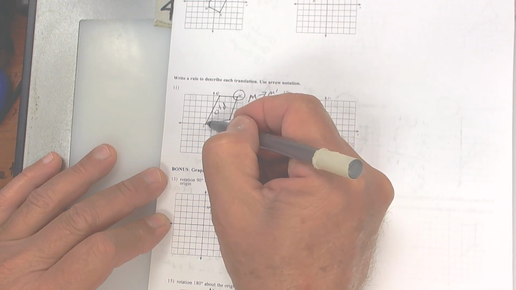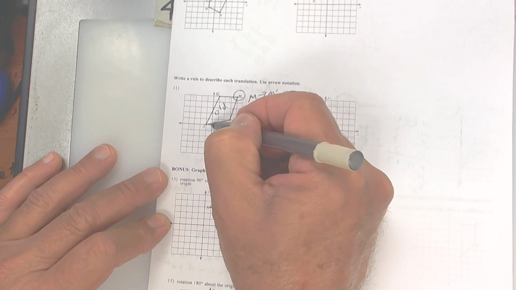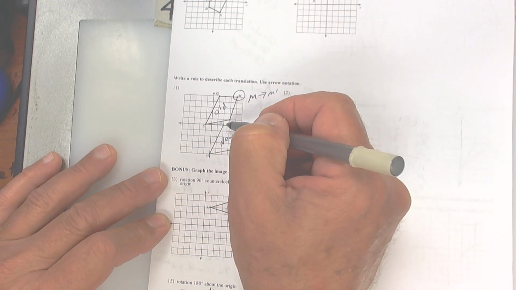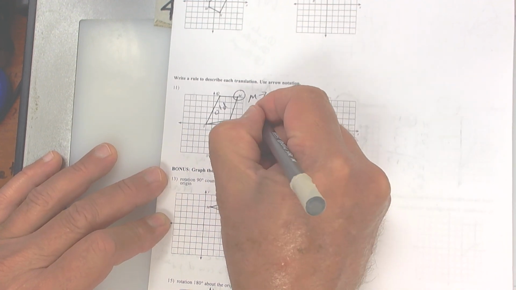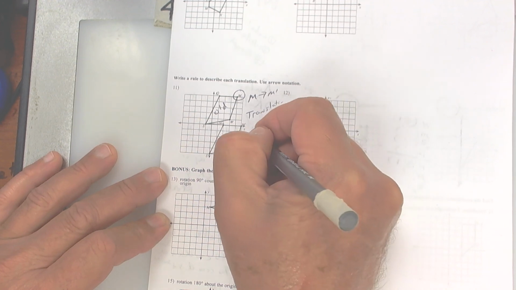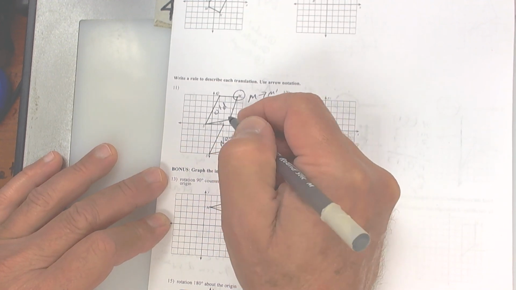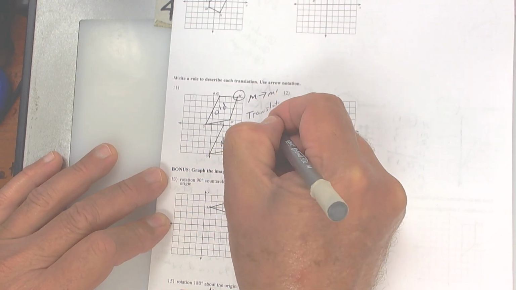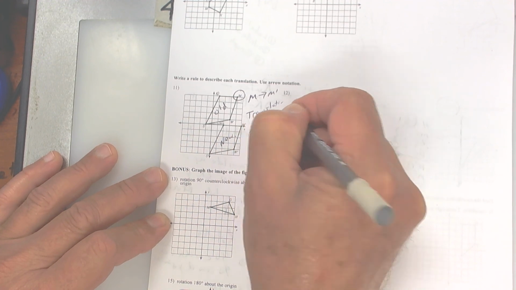This one you're moving it to the right, 1, 2, 3, and then you're going up 0. So it's a translation because you're sliding it, and the X, you're going to go ahead and add 1, 2, 3, and the Y you're going to add 0. You're not changing the Y. Okay? So on this bottom part, you've got to figure out what they did. Okay, that's it, and I'll see you in class.